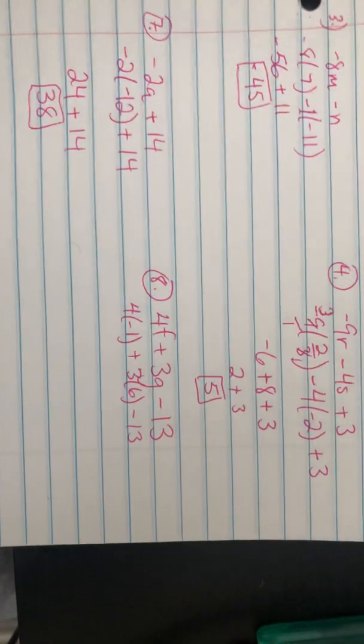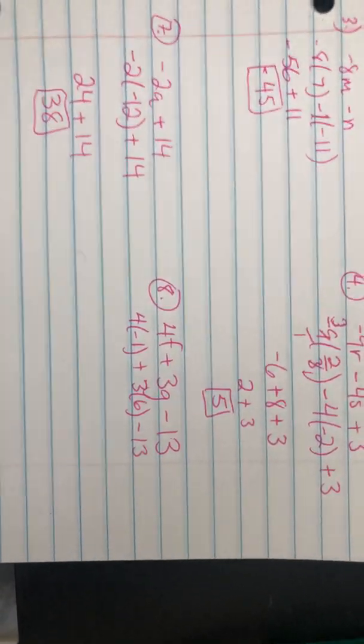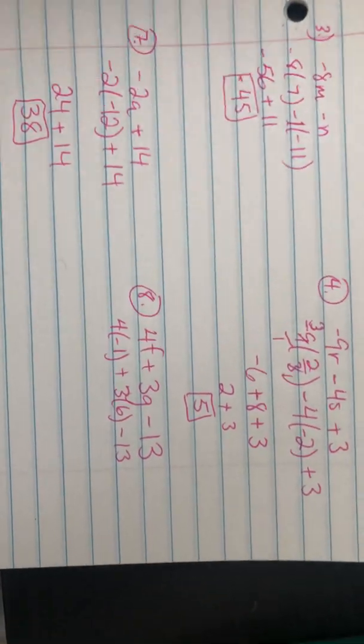All I've done was just substitute what the variable says for the number and put that in there. Okay, so 4 times -1 is -4, plus 3 times 6 is 18, minus 13.